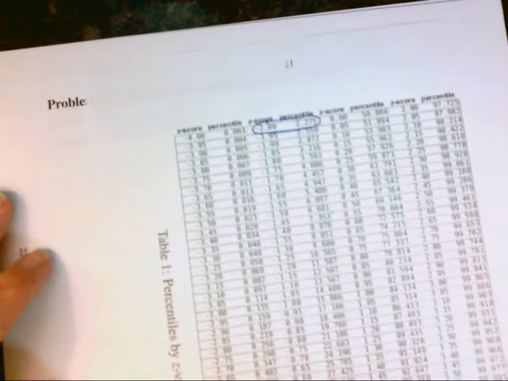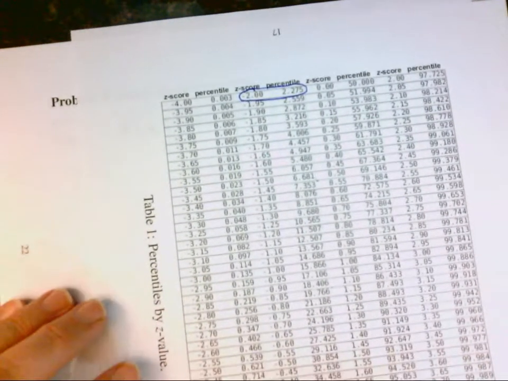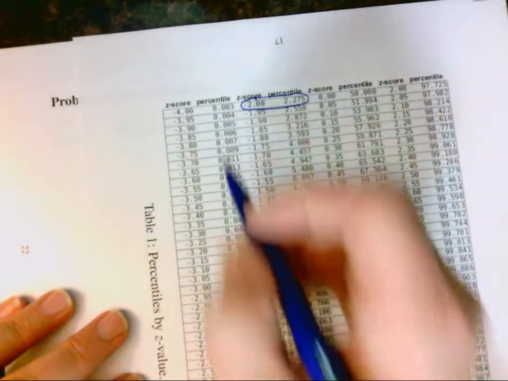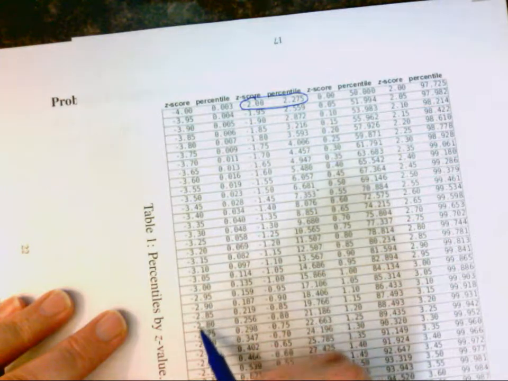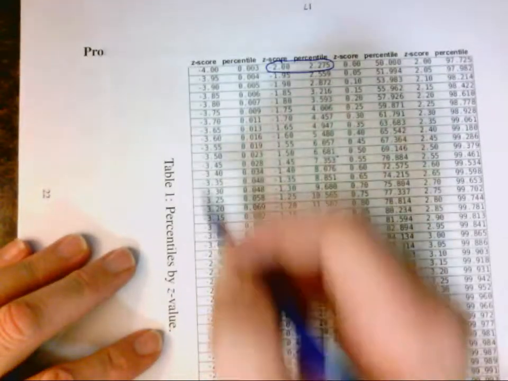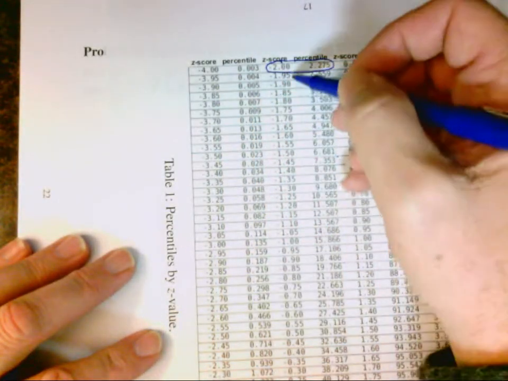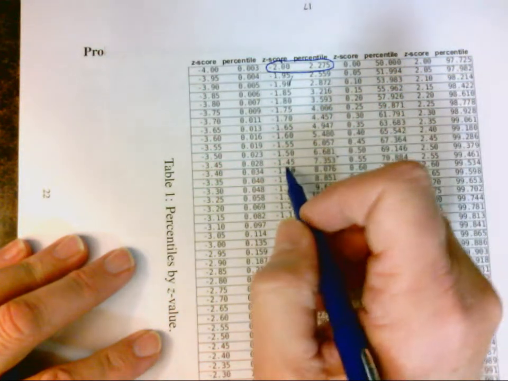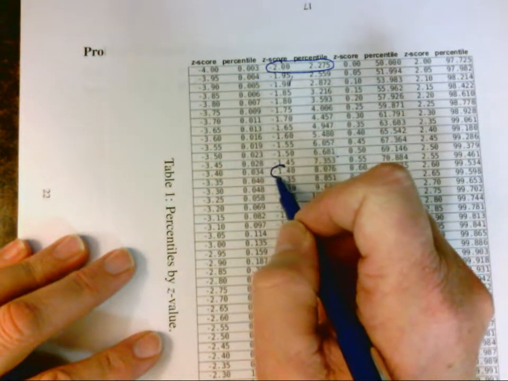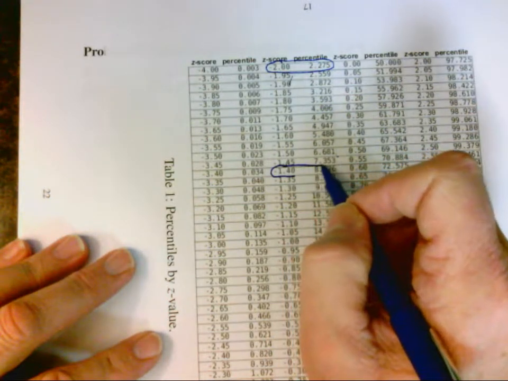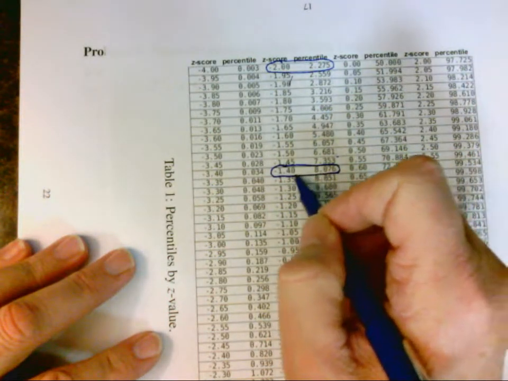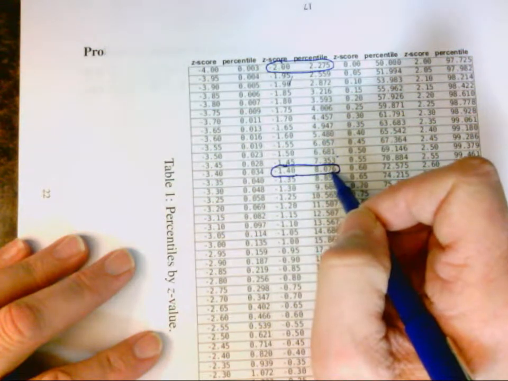So lay the z-table down here and let it come into focus. I'm going to find the value z equals negative 1.4. So I read down one of the z columns, and there is a z of negative 1.4, and that corresponds to the 8.076 percentile.